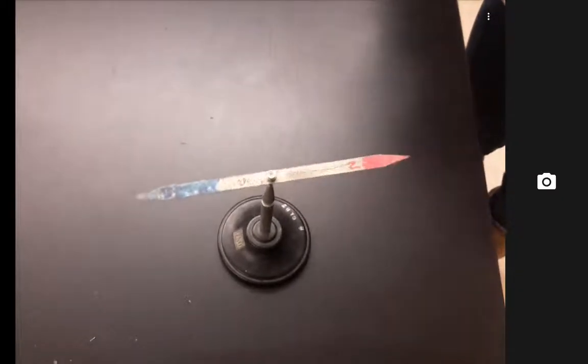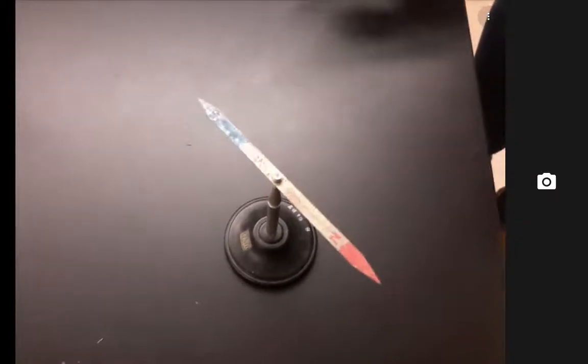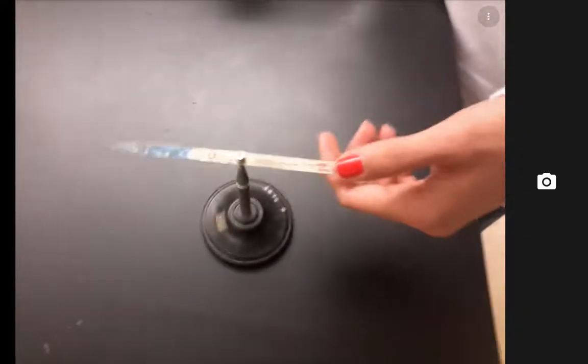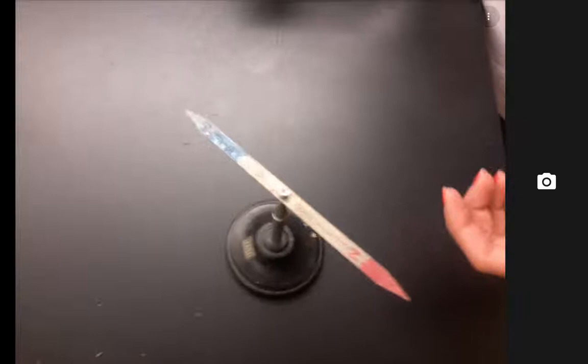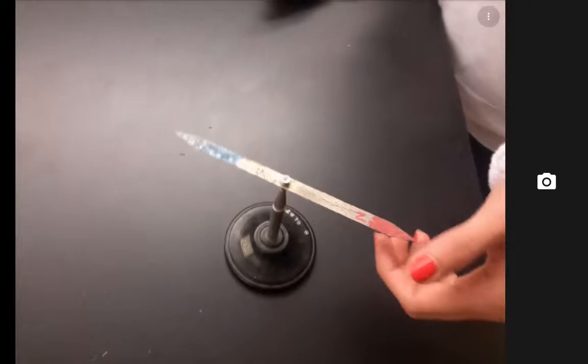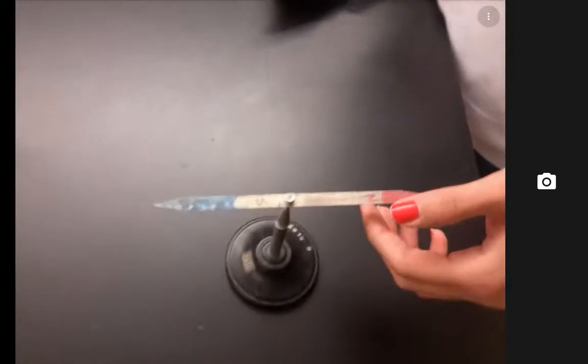So what that does is it changes the forces, so the south end becomes the north end, and the north end becomes the south end because it changes the magnetic field. What you should have noticed here is before it was the red one that was pointing to the back of the classroom. Now it's the blue one. Yes, and it's because these are magnetically soft, so they're able to change.